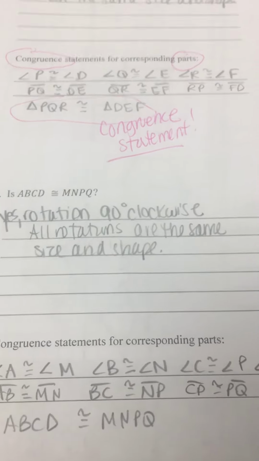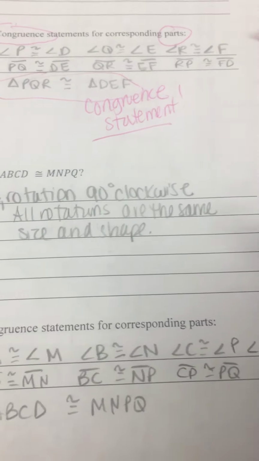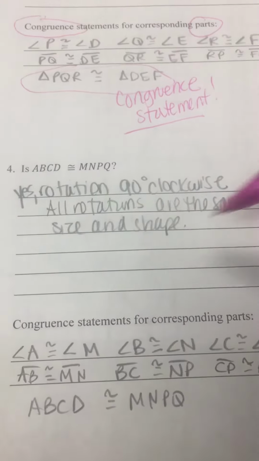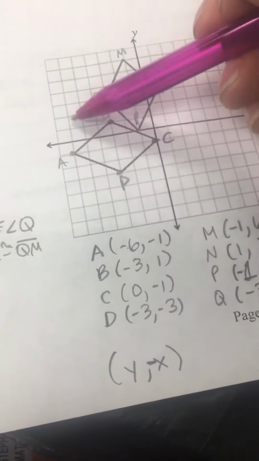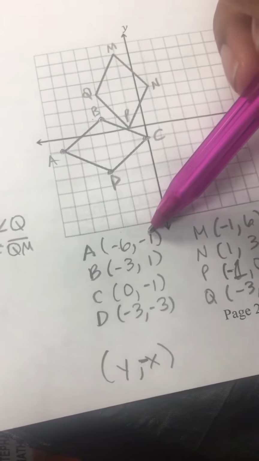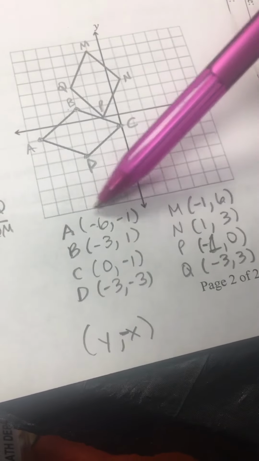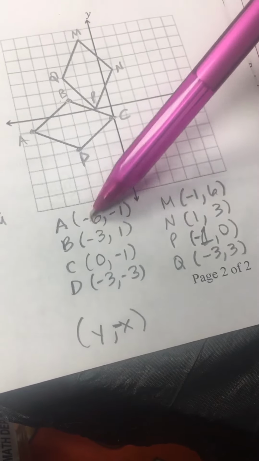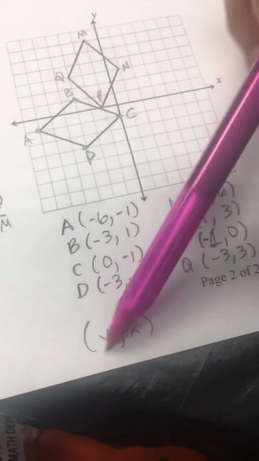And then the last thing is, is ABCD congruent to MNPQ? You would say yes. It is a 90-degree clockwise rotation. All rotations are the same size and shape. So how did I know? It was a 90-degree rotation because A was at -6, -1, and its counterpart, M, was at -1, 6. So what happens is these two switched, and then the second number changed the sign. So that's that rule. That rule is 90 degrees clockwise.